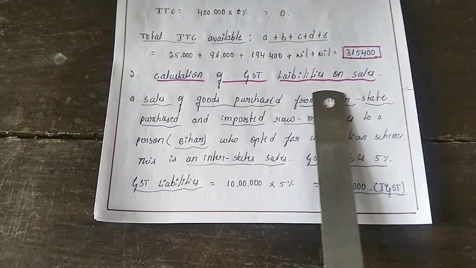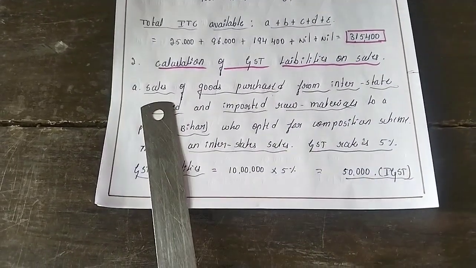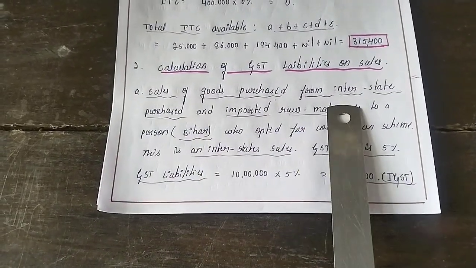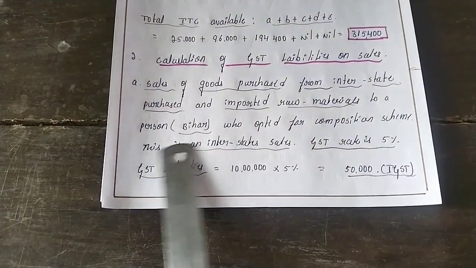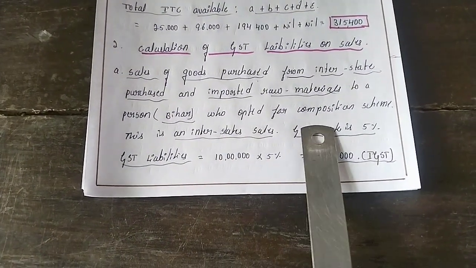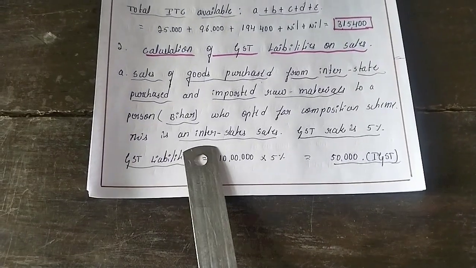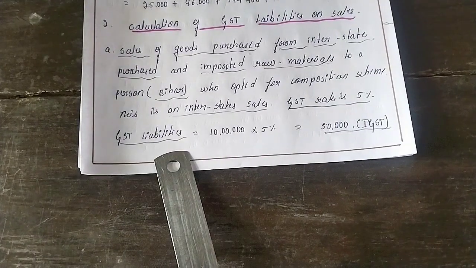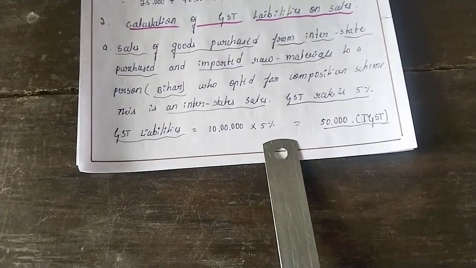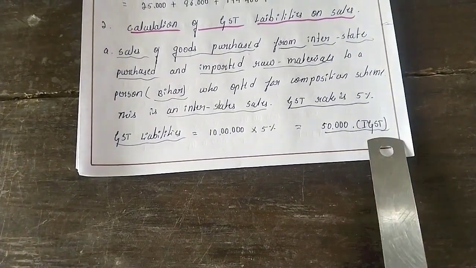Calculate GST liabilities on sales. Sales of goods purchased from interstate and imported raw material to a person in Bihar who opted for the composition scheme. This is an interstate sale. GST rate is 5%. GST liability equals 10 lakh into 5%. We get 50,000 as the IGST.